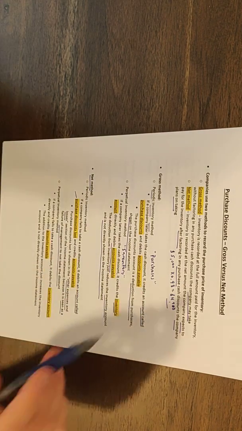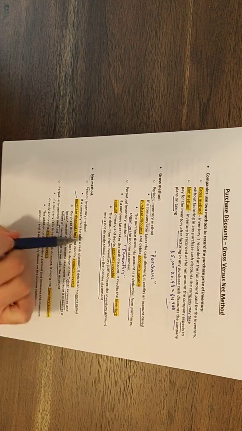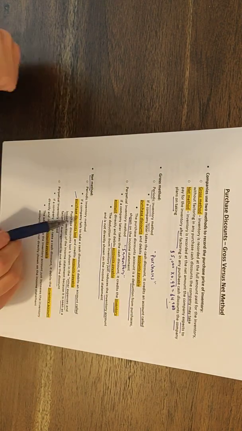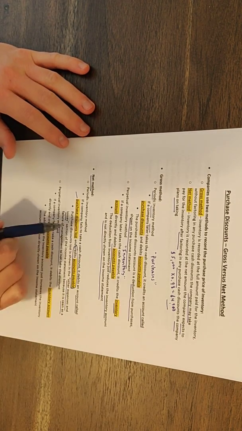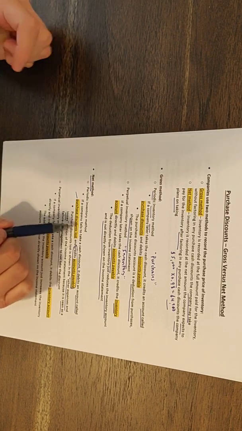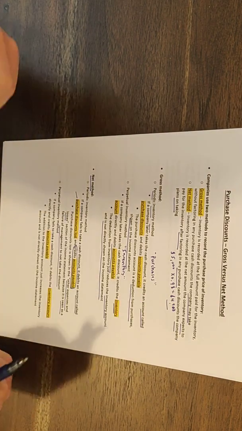So we're recording the inventory net of the purchase discount that we expect to take. And so if later on we actually fail to take the discount, what we're going to do is credit accounts payable, we're increasing accounts payable, right? Because we're going to owe more. And then we're going to debit purchase discount lost, which is basically just seen as a loss. It's an expense or a loss, okay?